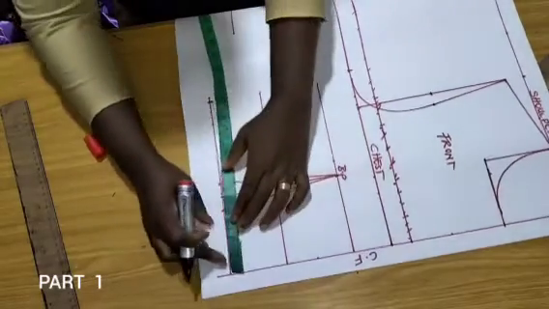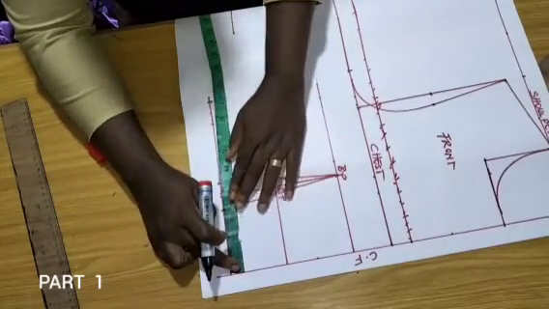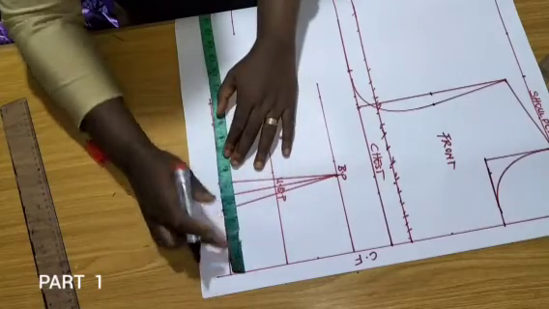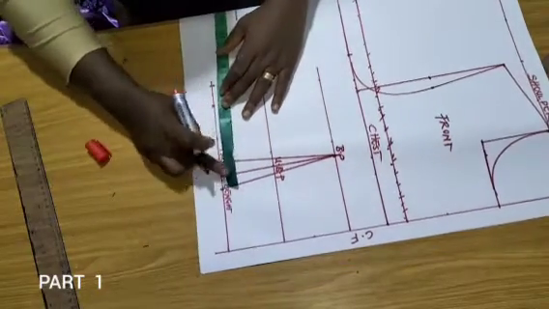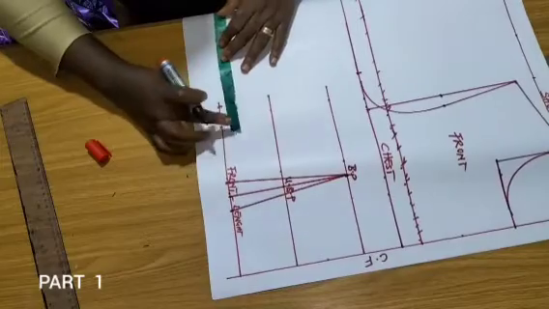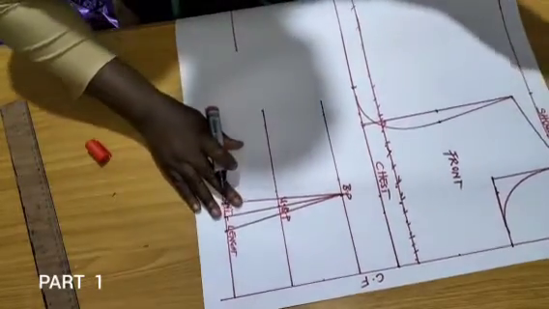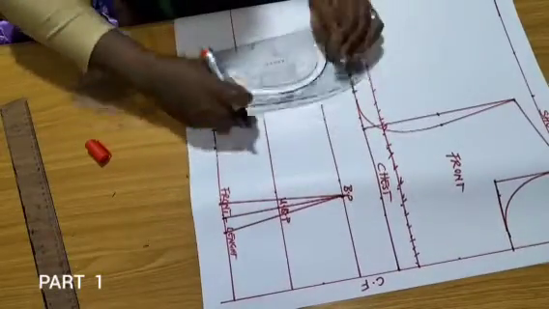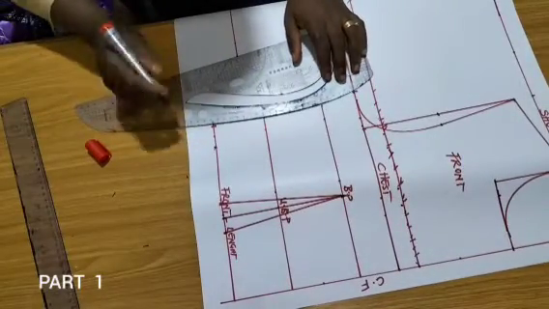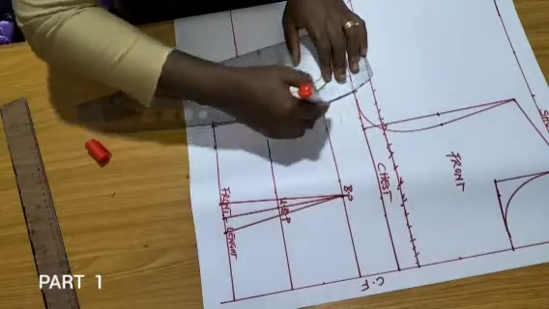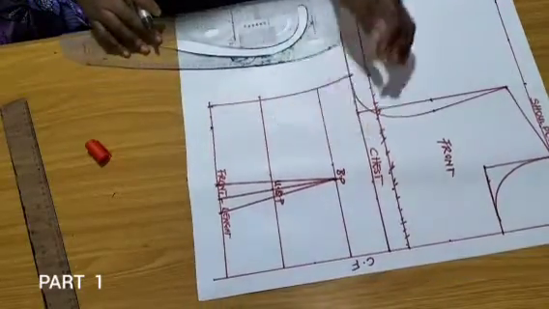So my waistline is divided by 4. 35 divided by 4 is 8.75. This is the mark. I'll add my dart of 1.5, and this is my dart of 1.5. I'm going to close up what I have on my dart right now. Can you see that? So my bodice is ready.